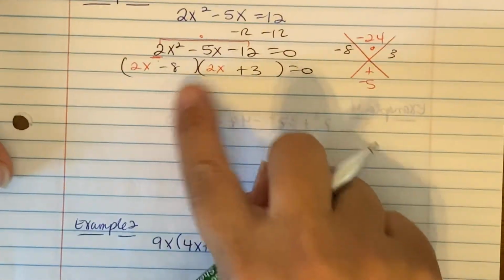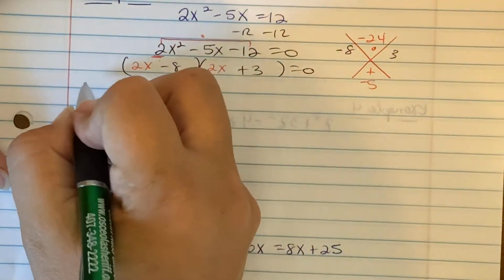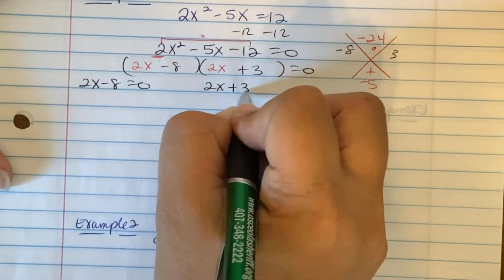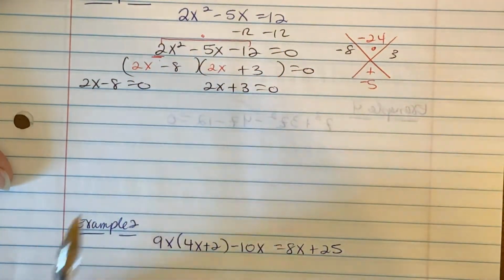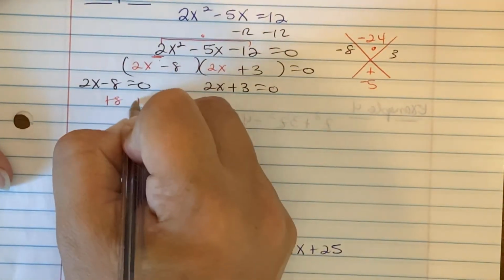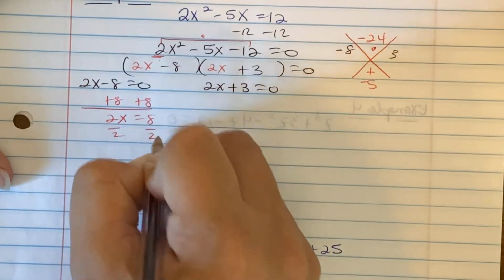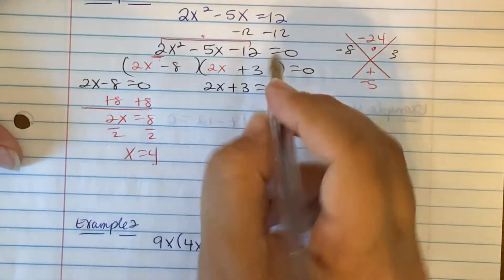You're going to set each parentheses equal to 0. So you're going to say 2x minus 8 equal to 0, 2x plus 3 equal to 0. And you just solve for x. So we're adding 8. You get 2x equals 8 and then divide by 2. So x is 4.